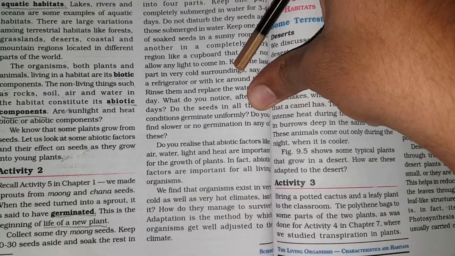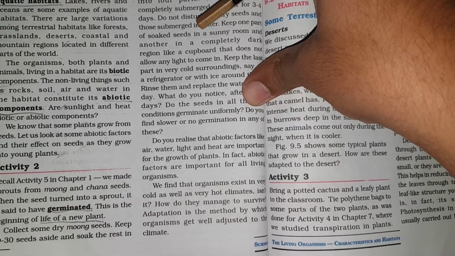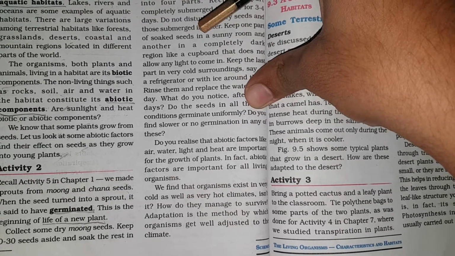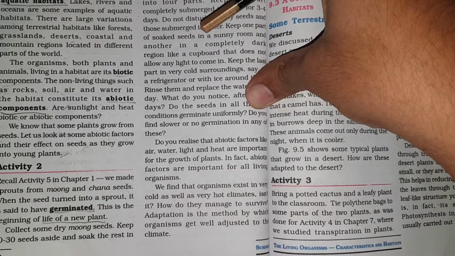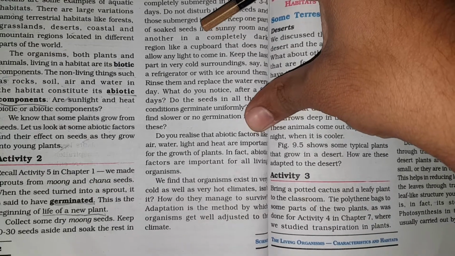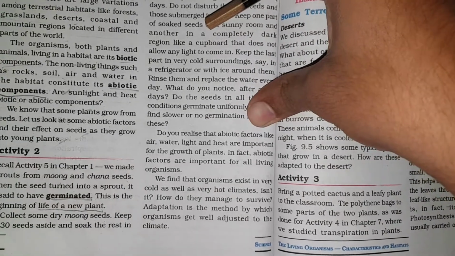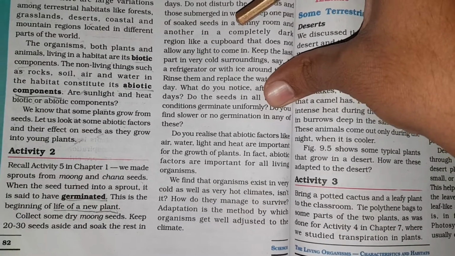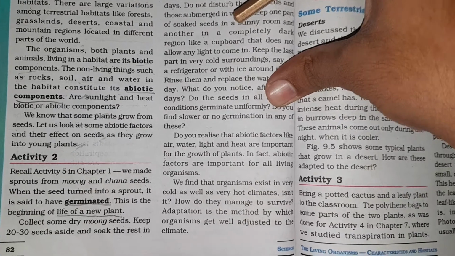तो कौन से सीड्स को जर्मिनेशन के लिए ज़्यादा टाइम मिलता है और किस प्लांट्स, किस सीड्स जल्दी से उग जाते हैं, जो सनलाइट में रखे हुए होते और डार्क में रखे हुए होते और रेफ्रिजरेटर में रखे हुए. You have to see the difference between all these seeds. Do you realize that abiotic factors like air, water, light and heat are important for the growth of a plant? In fact, abiotic factors are important for all living organisms.